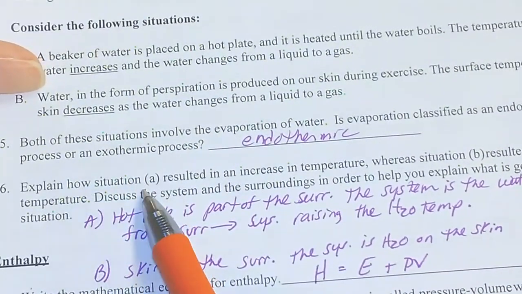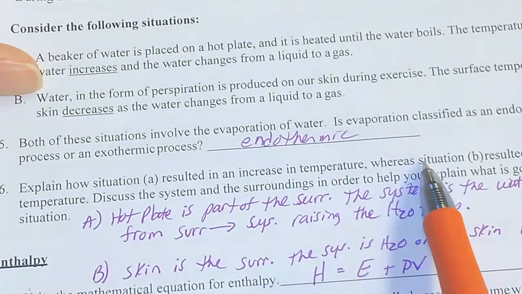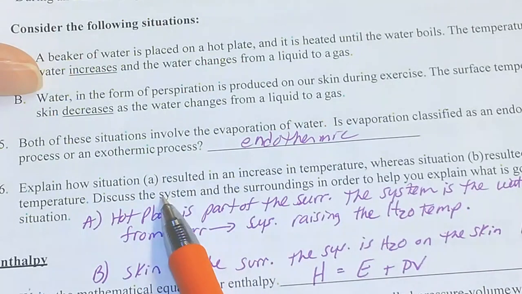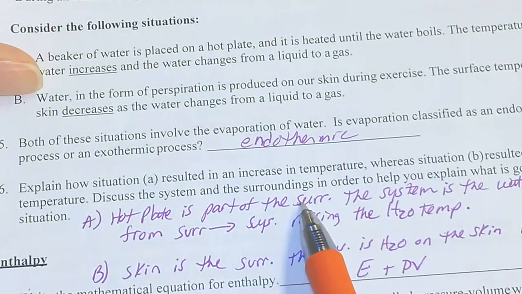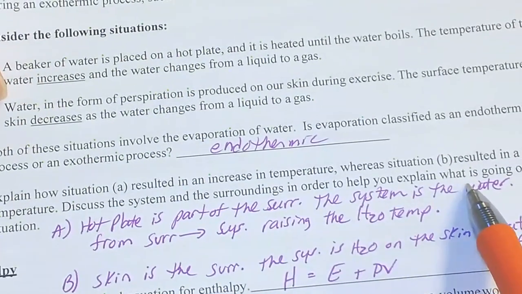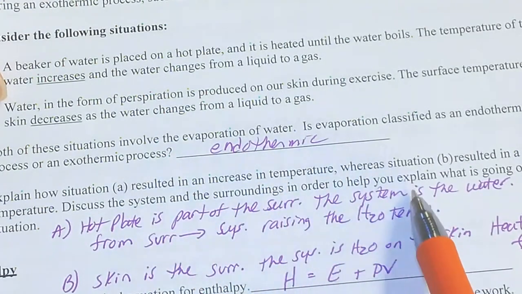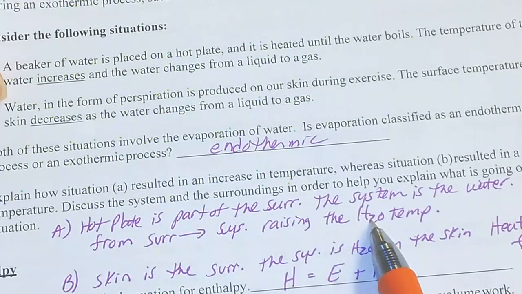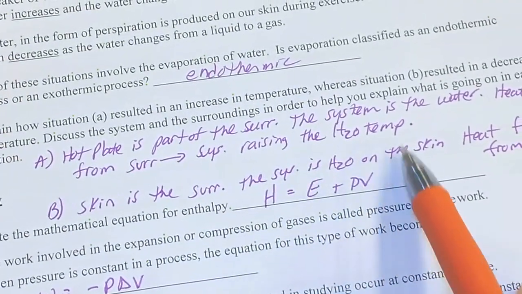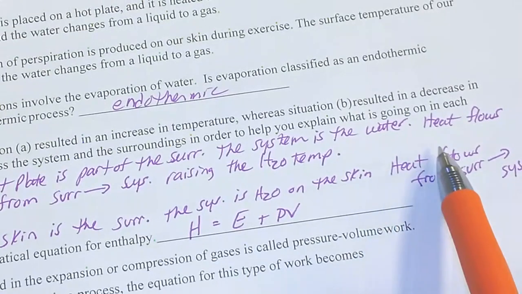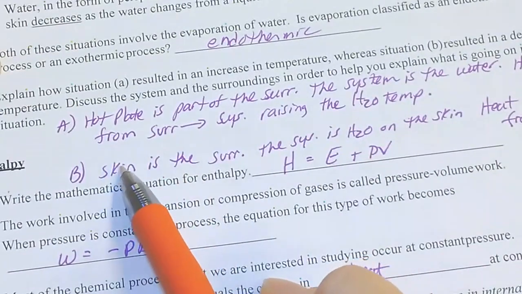Okay. Explain how situation A resulted in an increase in temperature while situation B resulted in a decrease in temperature. Well, this just depends on what you define the system and the surroundings to be. So, if the hot plate is part of the surroundings, which it is, the system is the water. So when you go from surroundings to system, you're going from the hot plate to the water, so you're raising the water temperature. In B, the skin is the surroundings, and the system is the water on the skin. So therefore, heat flows from the skin to the water, and you get a decrease in temperature of the skin.